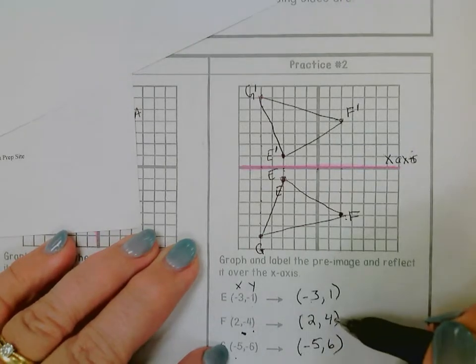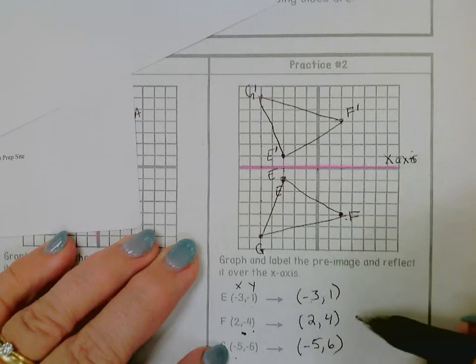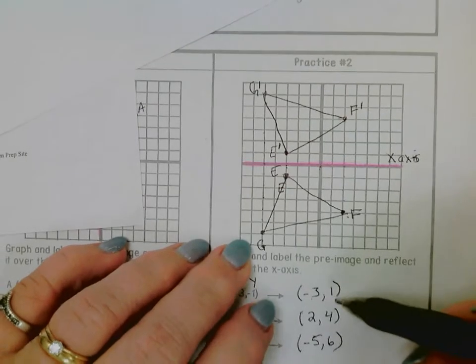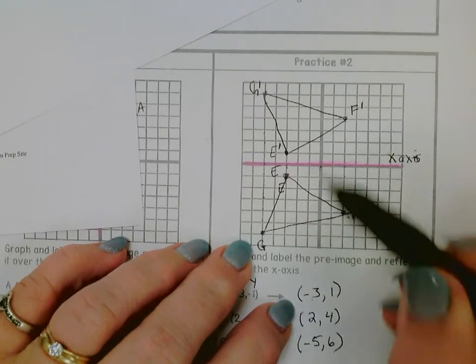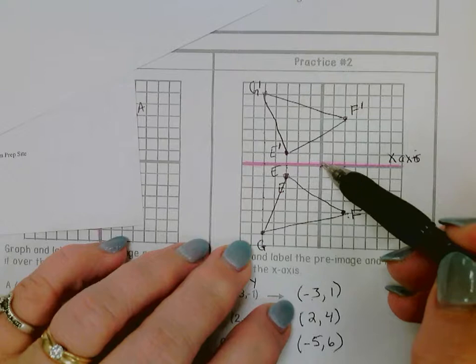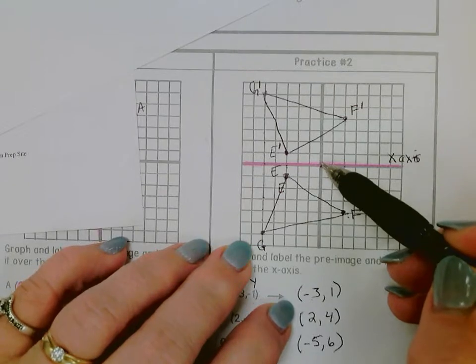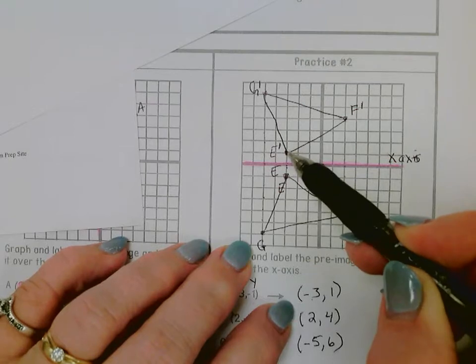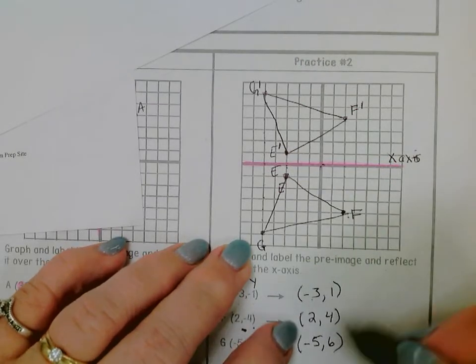I'm then going to take these numbers and I'm going to see, was I on the right track? So for E prime, it is now -3, 1. So I go to my origin, my 0, 0, 1, 2, 3, up 1. There's my E prime.